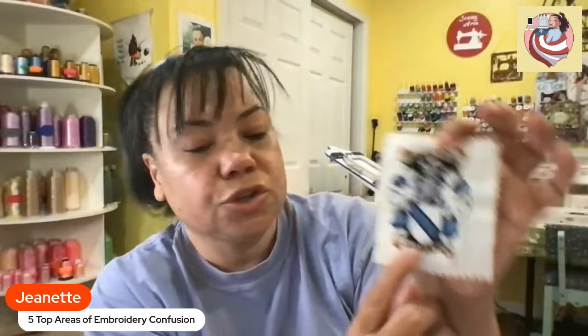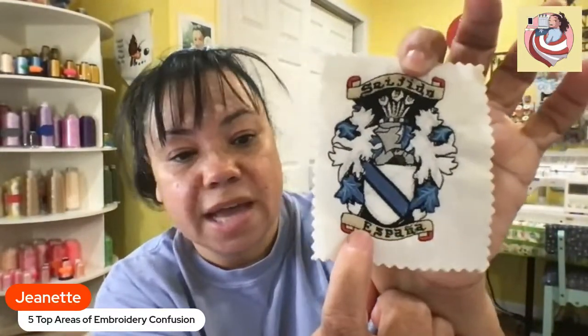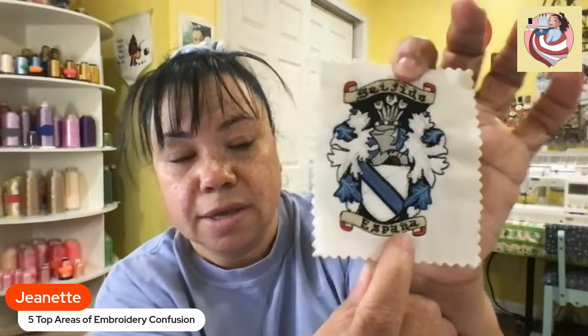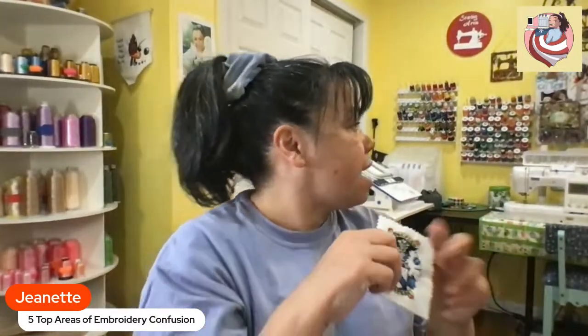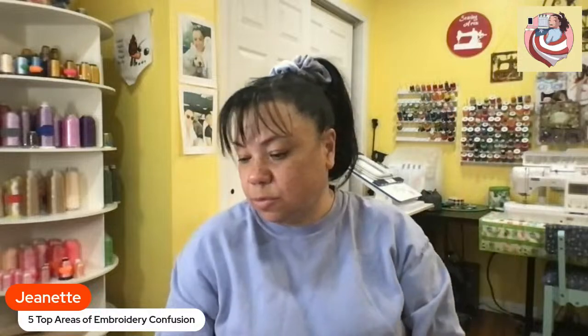Now, is the whole thing Florina thread? No, it's not. I want you to also look at the bottom. You see these words right here? That's not Florina. This is actually matted thread, and this is 60 weight. So when it comes to small letters, you always want to use 60 weight thread. Now, why do I say that?